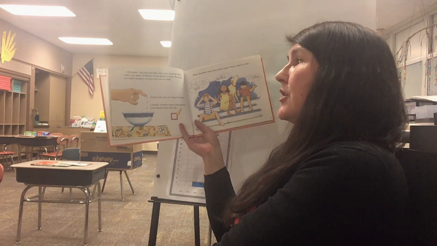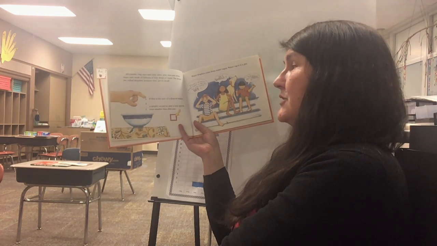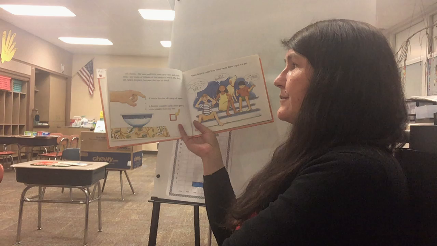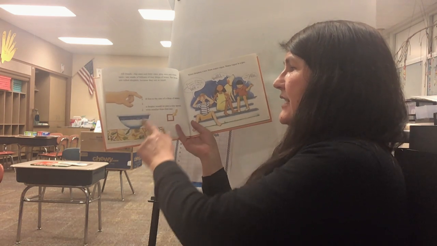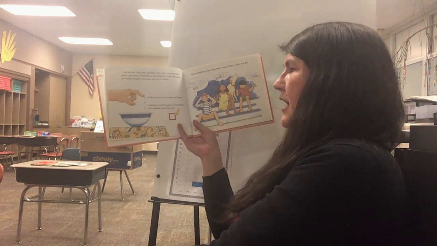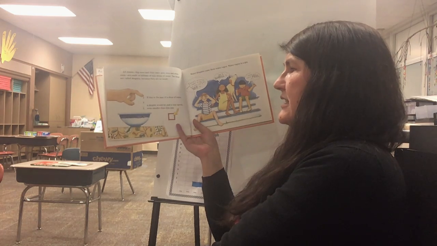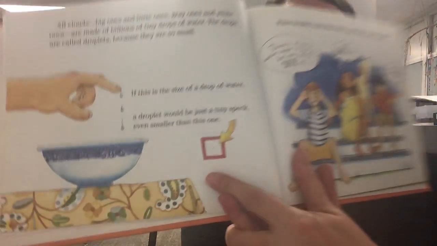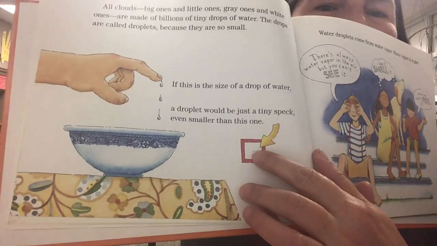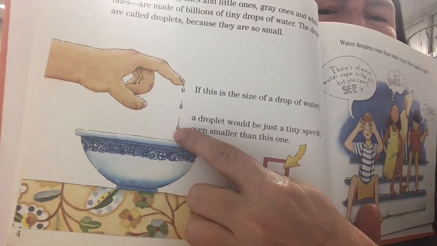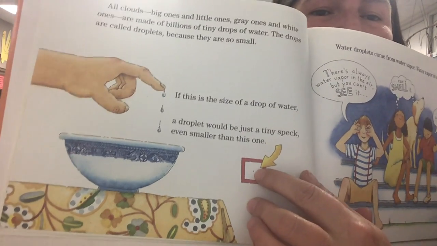The drops are called droplets because they are so small. If this is the size of a drop of water, a droplet would be just a tiny speck, even smaller than this one. See a teeny speck? So this is a drop of water, and it's made up of a bunch of tiny, tiny droplets, littler than that speck.